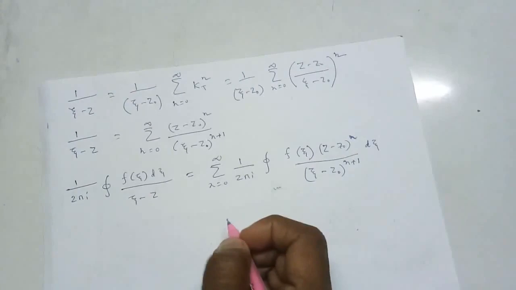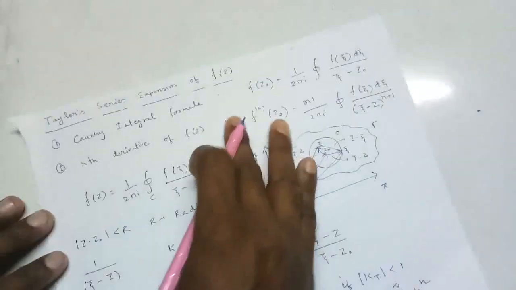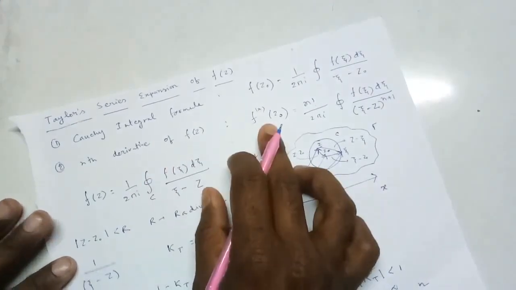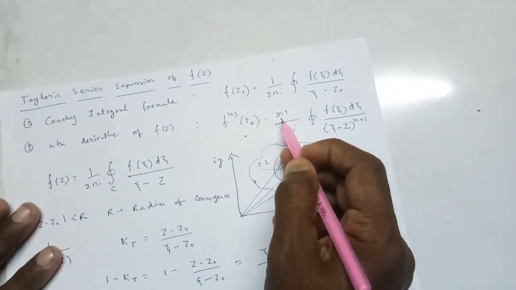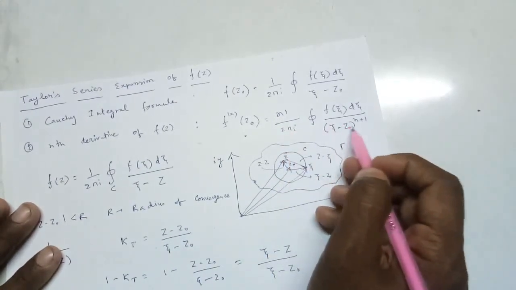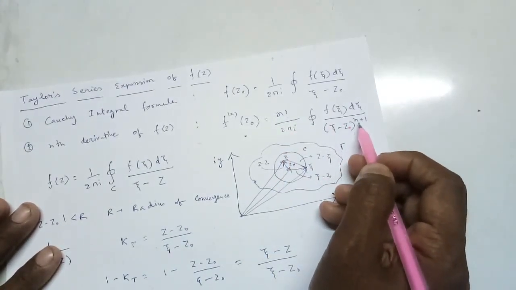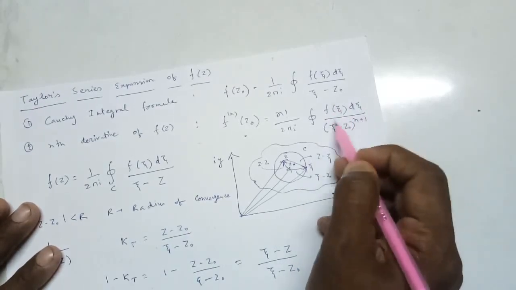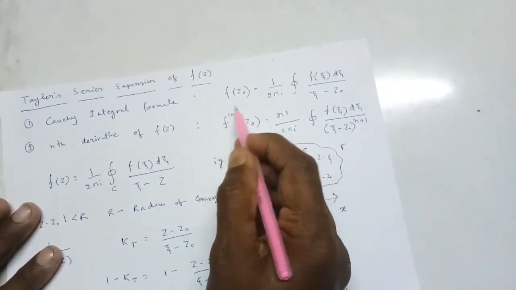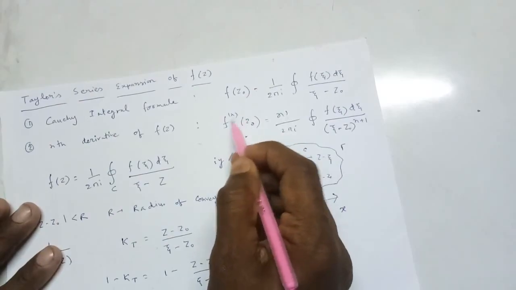Now we will use the result of the nth derivative of f of z, where you can see that there is a term n factorial and also xi minus z0 to the power n plus 1. So this integrand can be substituted by the nth derivative of function of z.